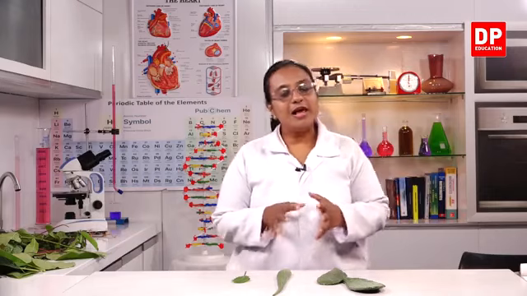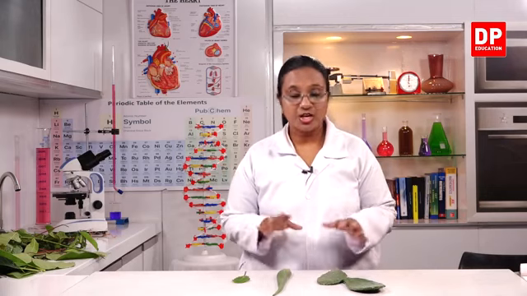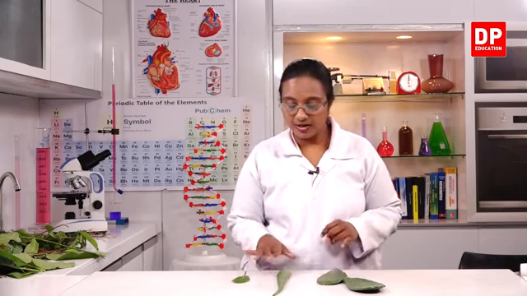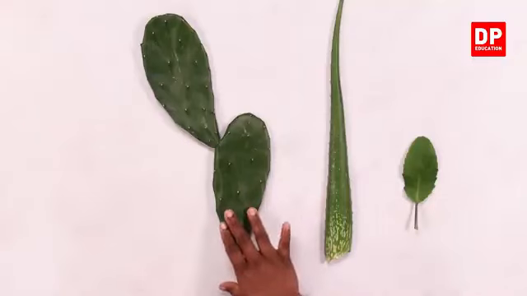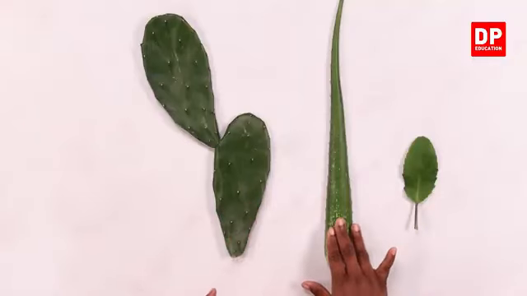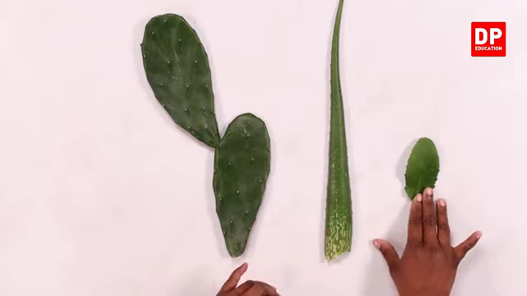So now these plants grow in different environmental conditions, and when they are in a place where there is very high temperature and not enough water, the plants that are adapted to live in those environments show some special features. Those are the adaptations. To understand that, I have 3 types of plants here. I am sure you know them. This is a cactus, an aloe plant, and this is bryophyllum.